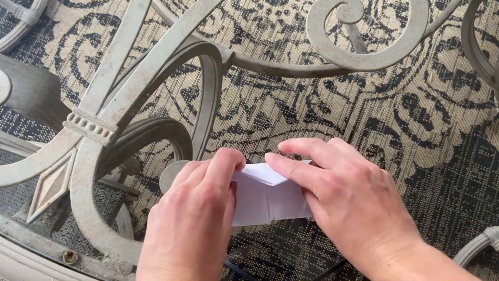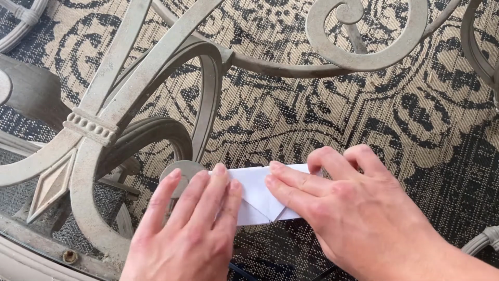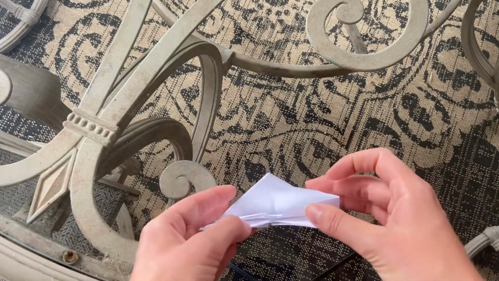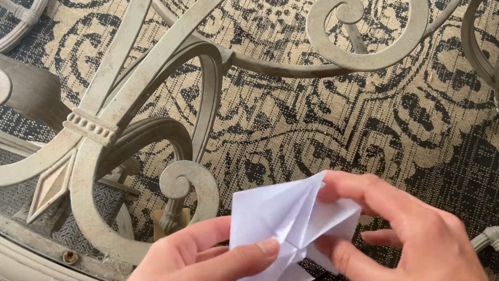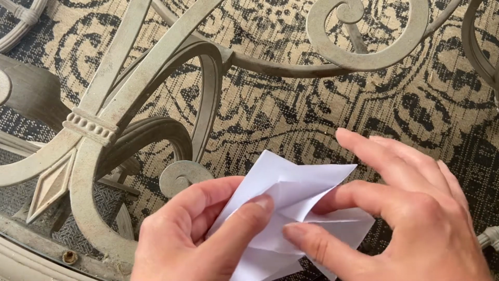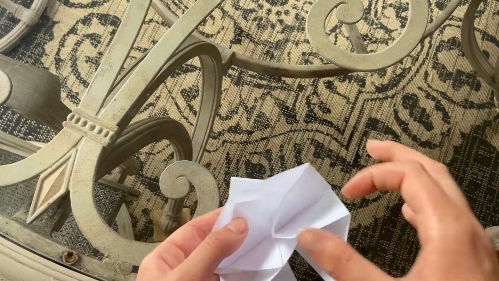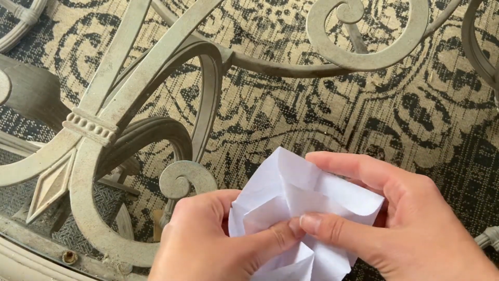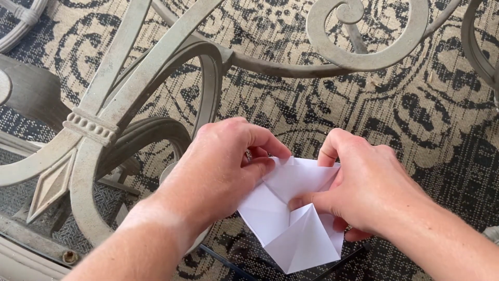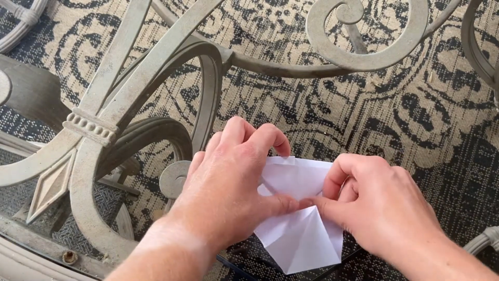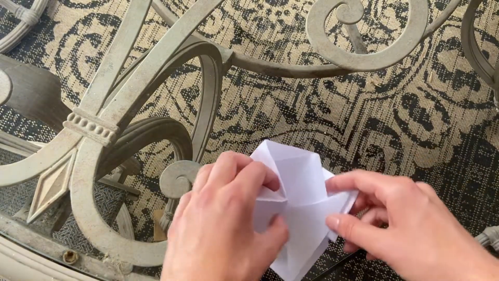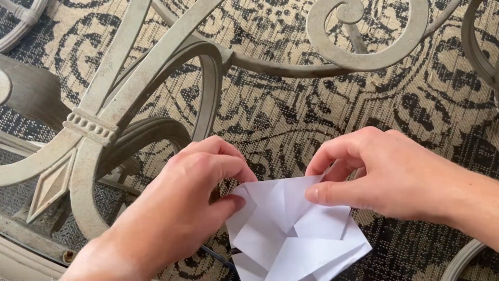Now we're going to fold this triangle over so that we have a nice rectangle. And we're going to open it up and see how some of these are connected. So like this guy here is connected. We're gonna fold him into a triangle. And the opposite one is also done the same way.